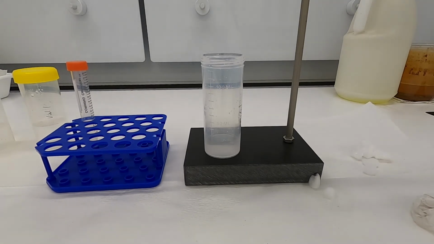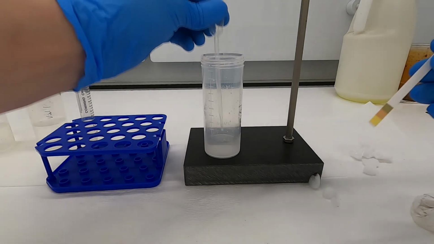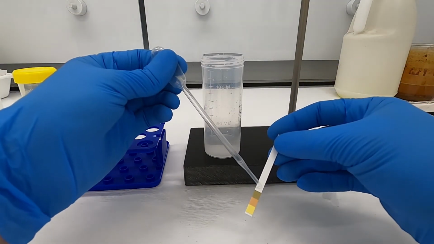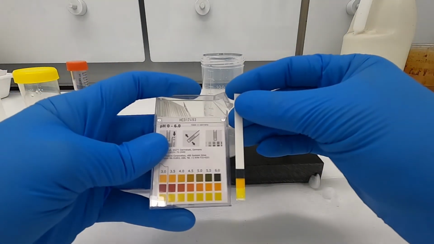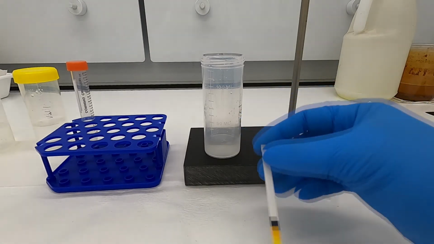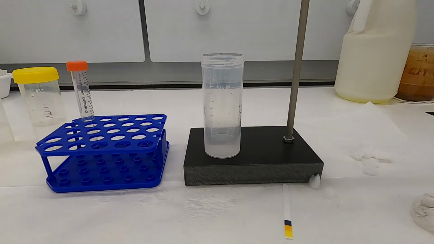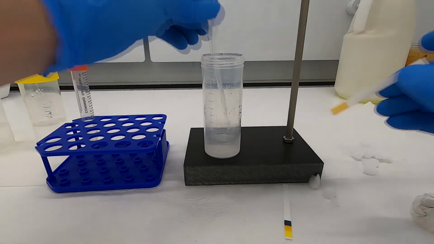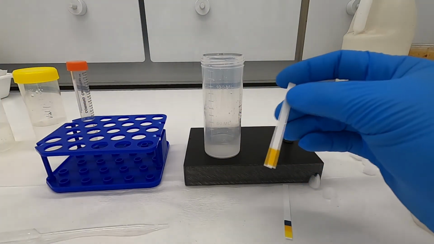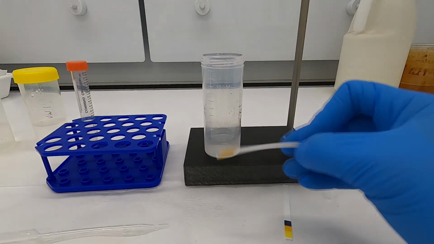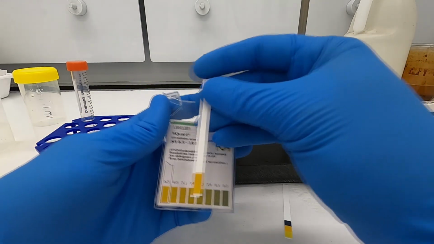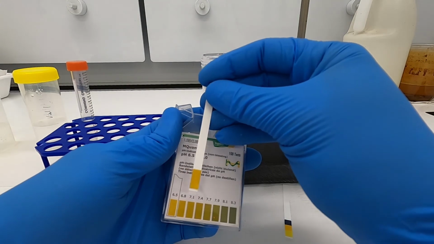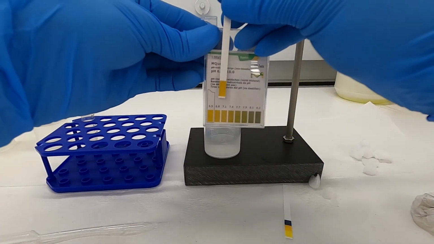And just to verify what's happened here, let's check the pH. Okay, so that's sort of at the high end of this indicator. Let's look at a different one. Yes, so the pH is certainly something around 6.5, somewhere around 6.5 to 7.